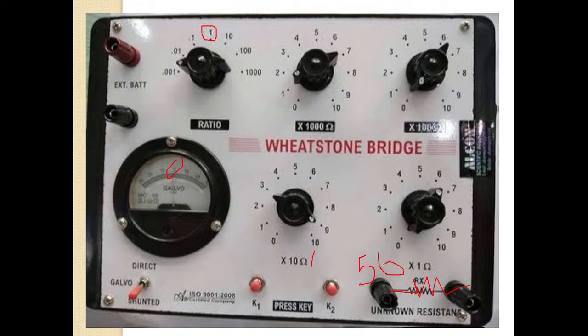If my resistance is 56 ohms, suppose initially I vary this 100 ohms knob, I set 100.